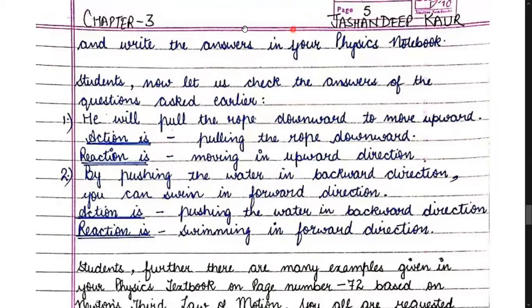Children, while writing down the answers of all such questions, you have to write down separately what is the action, pulling the rope, and in which direction? Downward. What is the reaction? You are moving in an upward direction. So always remember, in the laws of motion, the third law, you have to always write down action and reaction separately and give the directions also.